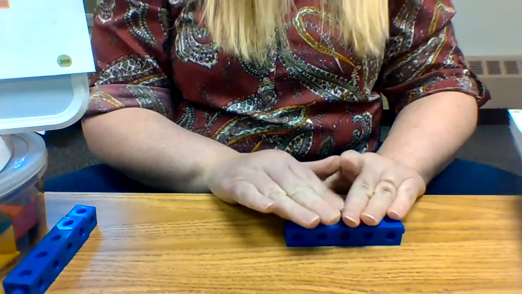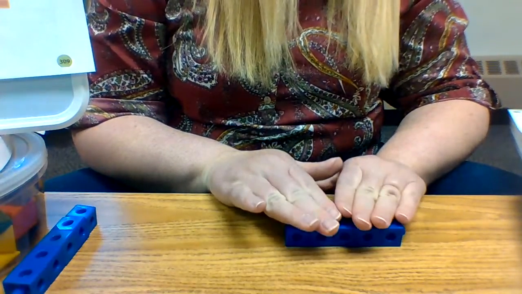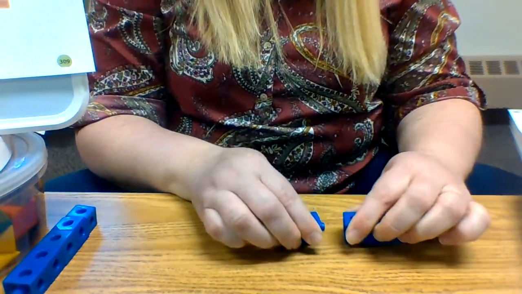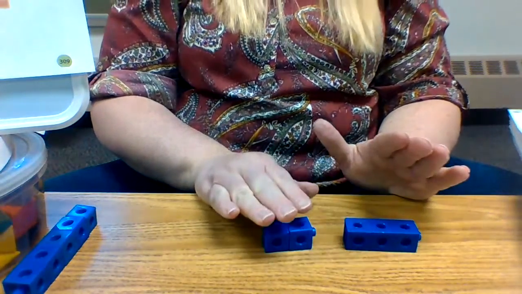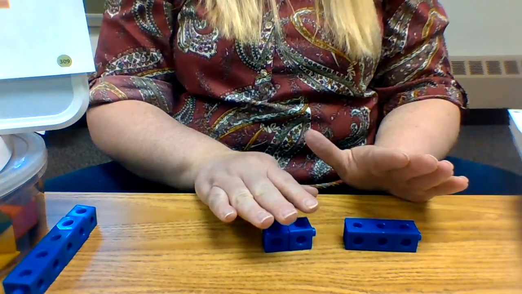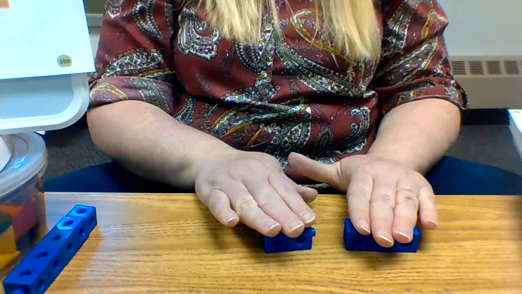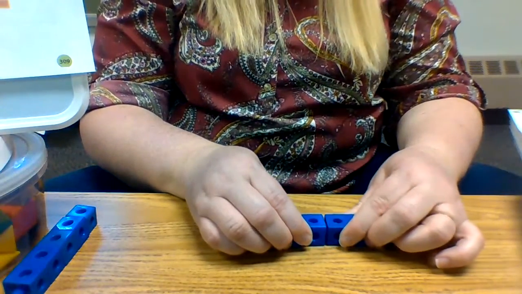So how many boxes does she have all together? 5. So we know, let me just pull this apart. We have 3 plus 2 is 5. 3 plus 2 is 5.